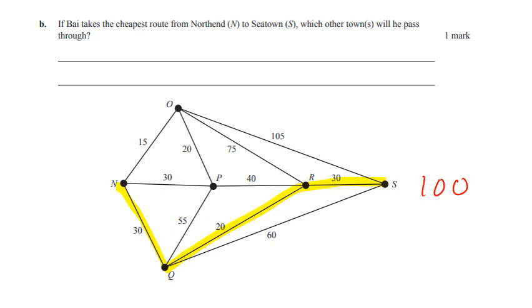But it's not asking me for the value. Let's look very carefully, what does it actually ask me? It says, which other towns will he pass through besides N and S? Some people wrote down the route, which was N, Q, R, S, which was allowed, but you're actually supposed to have written Quigley and Rosebush for your Q and R. They gave 1 mark for either of those answers.